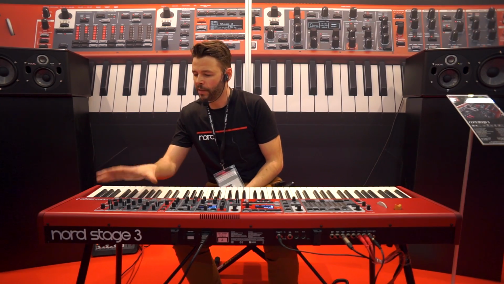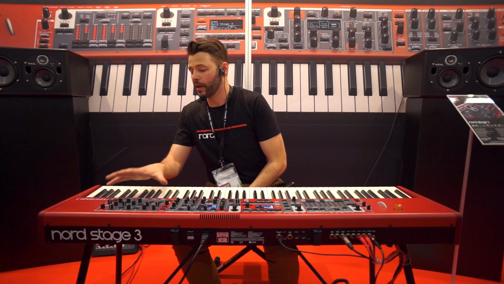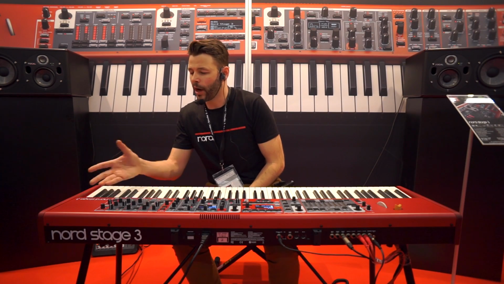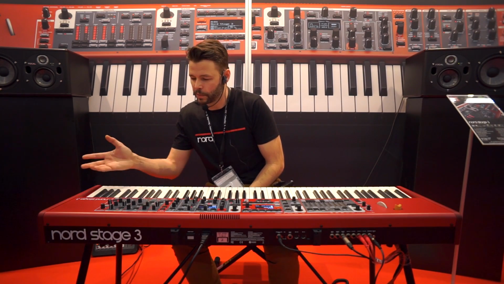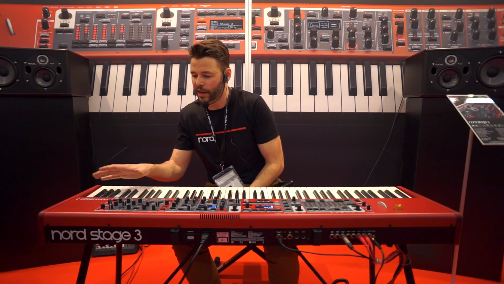Other new things in the effects section, although it's fairly recognizable to other products, the previous Nord Stage and the Electro 5, etc.